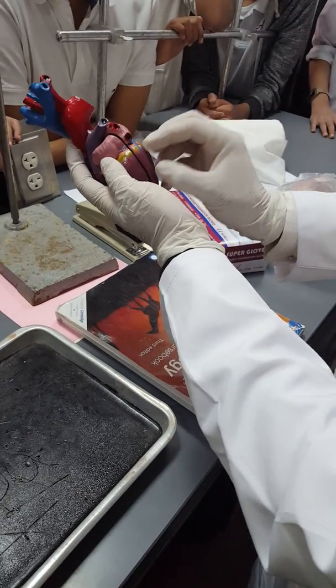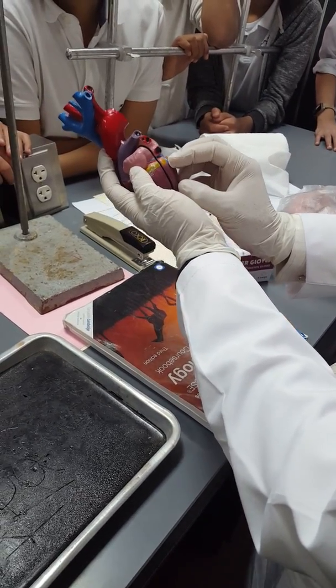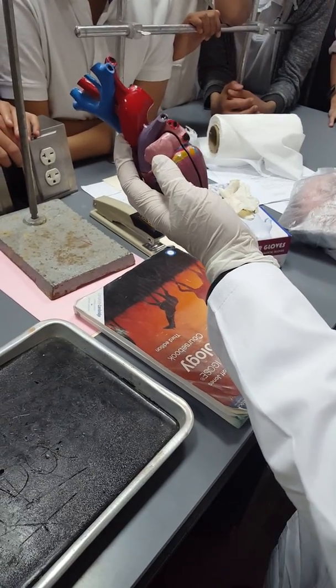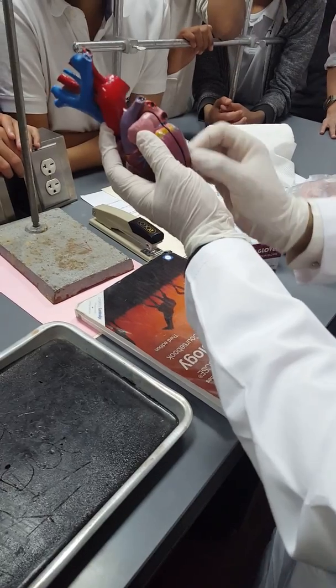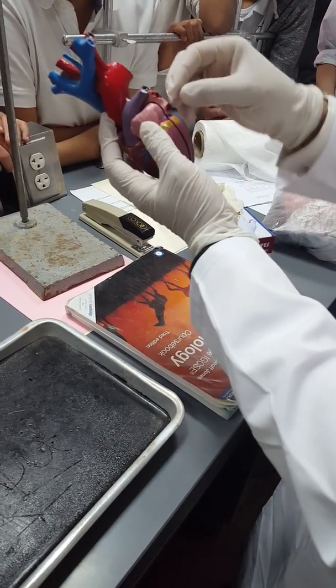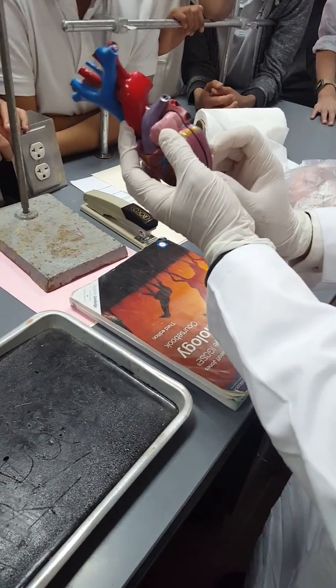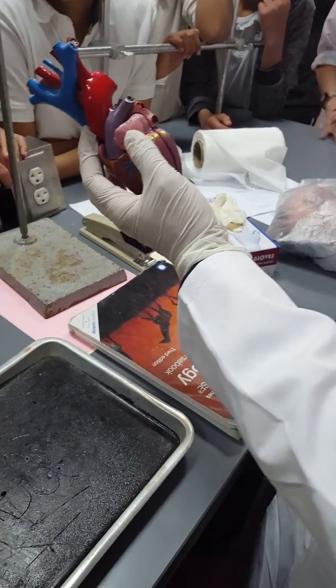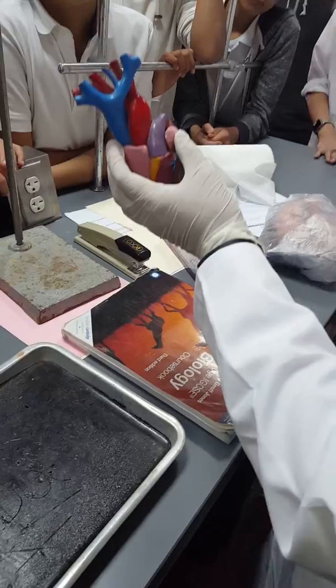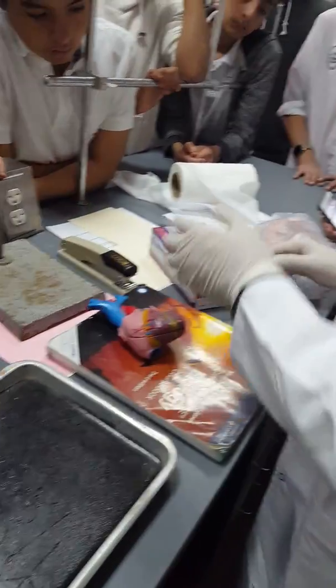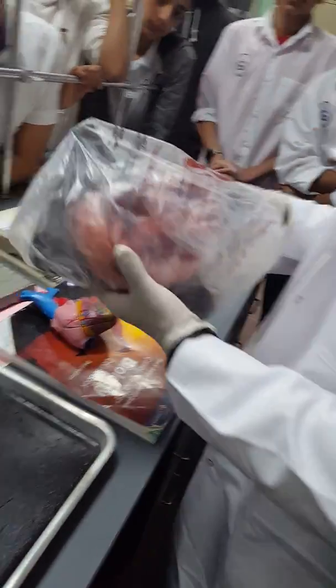When the left atrium receives the blood, the blood will flow from the left atrium to the left ventricle. Then the left ventricle pumps the blood through the aorta to all the body parts, up and down. Now we will discuss the same issues, but in real.